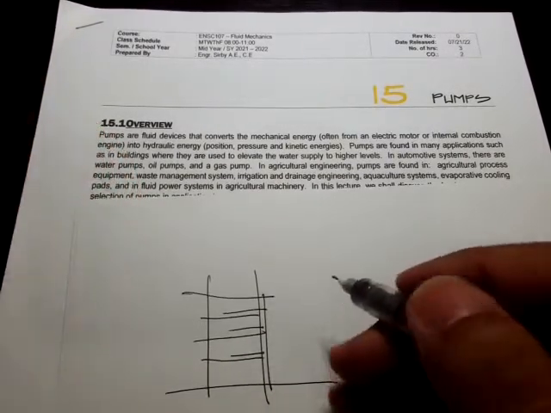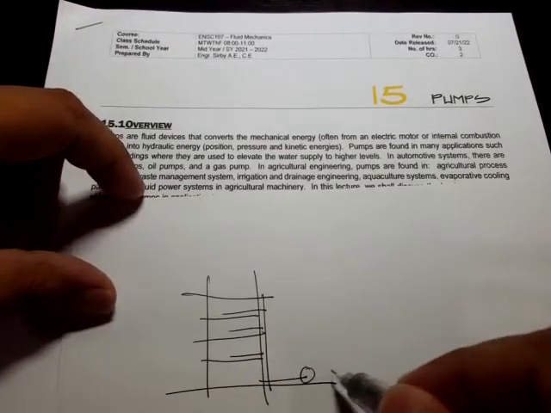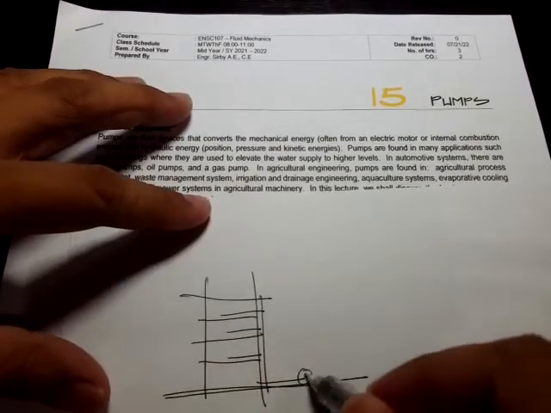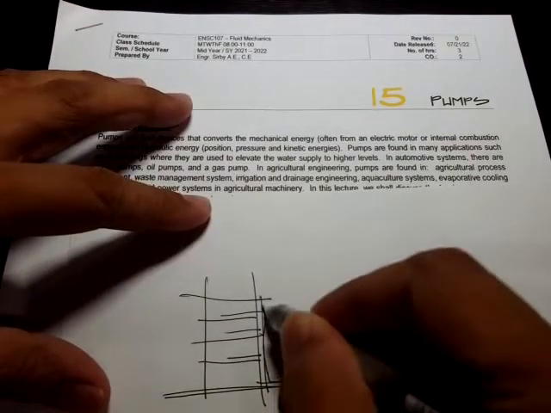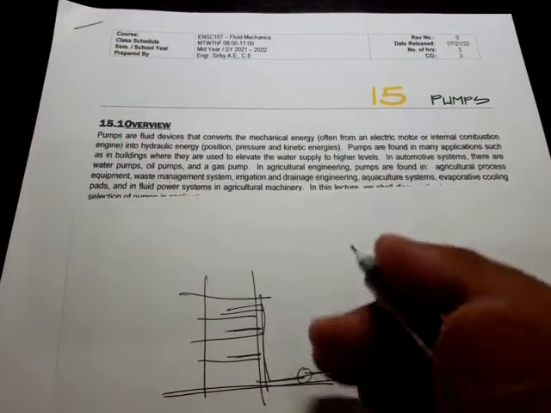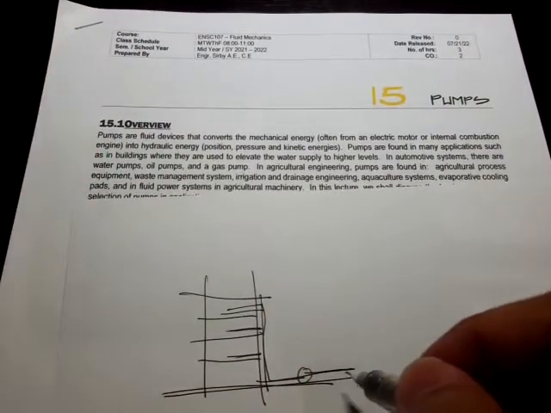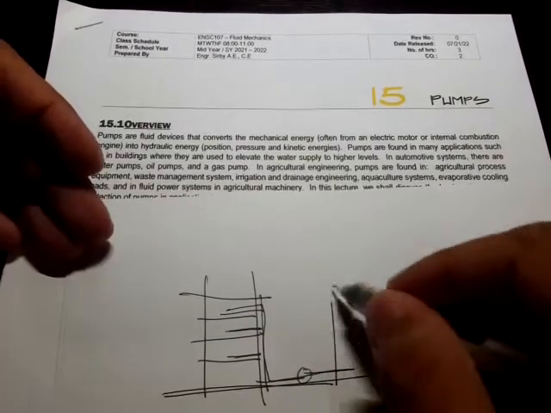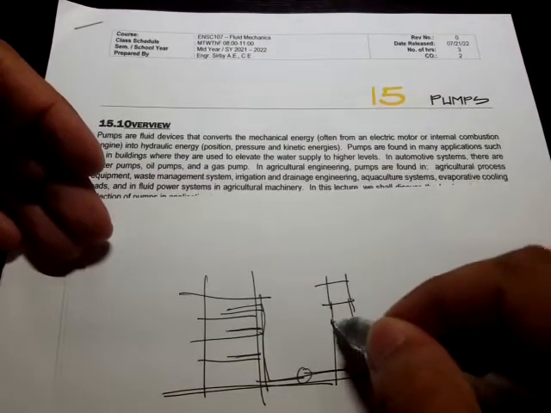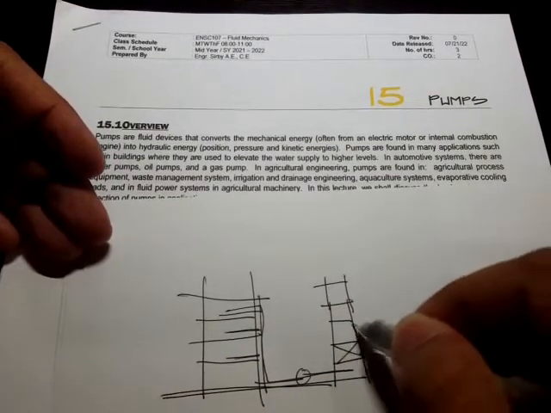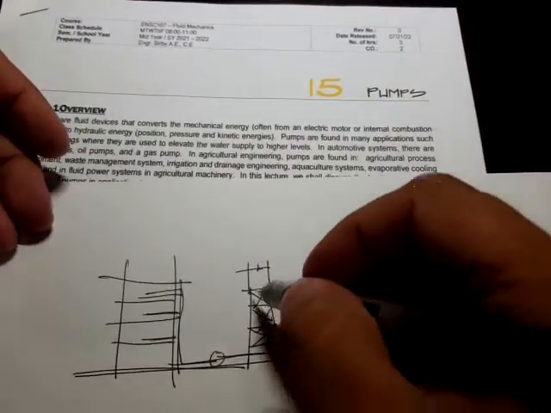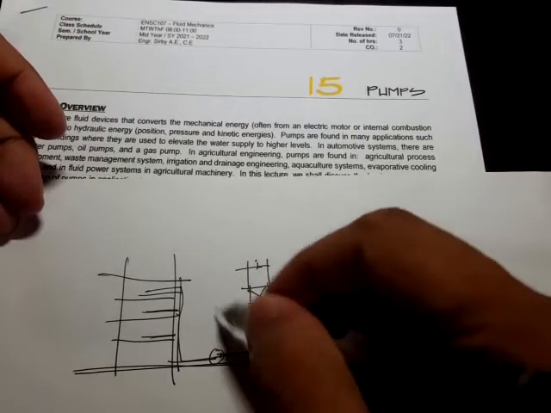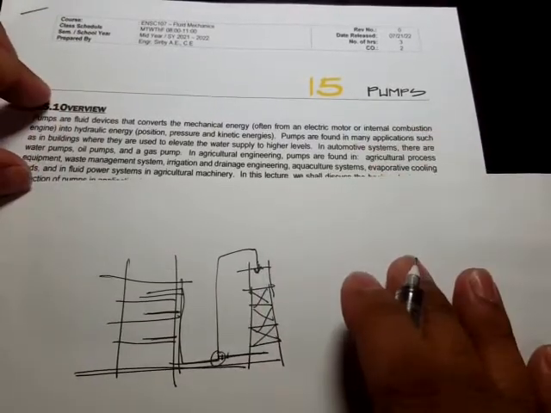So how do we deliver the water from a source, usually at ground level, into each floor level? Of course, that would be possible if we use a pump. And sometimes there's going to be, let's say, a water supply tower. But even in that case, how do we lift the water from this level to that level? That's because of pumps.